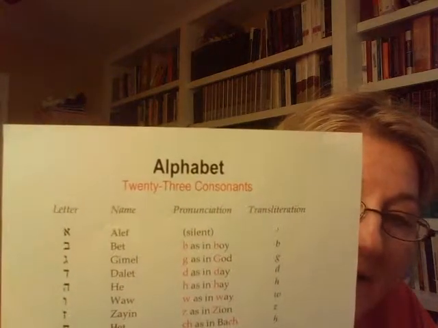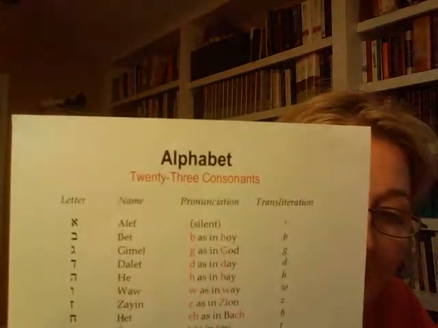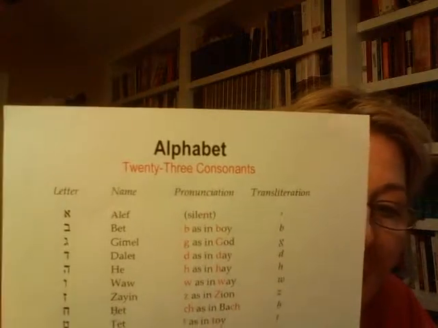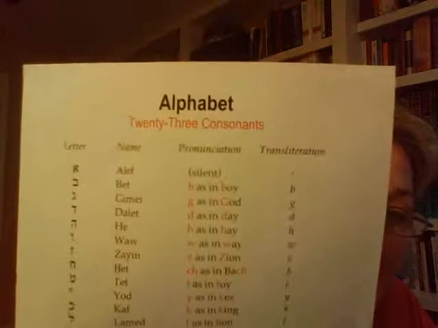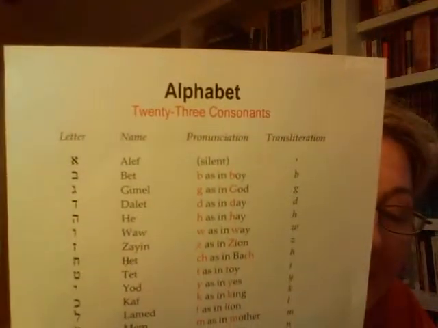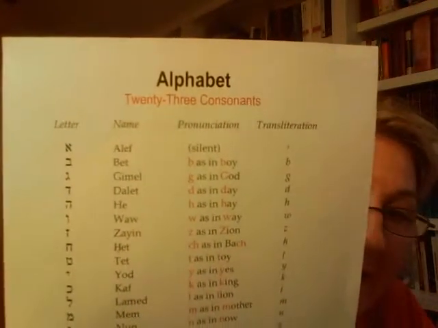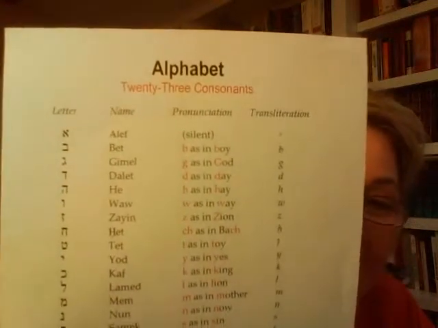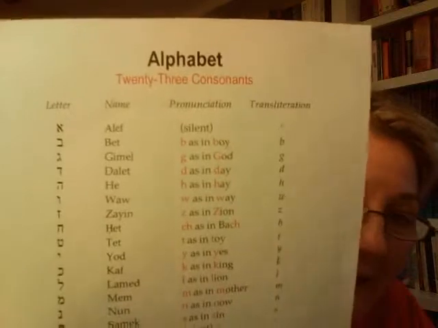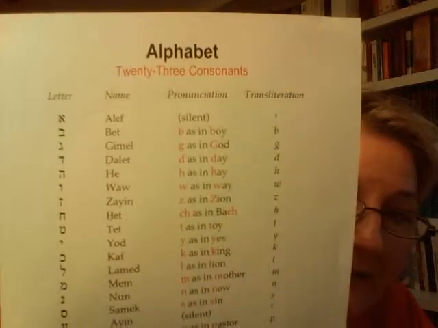Daleth, the D sound as in day. Hey, the H sound as in hay. The Wa has a W sound as in way. Zion has the Z sound as in Zion. The Het has the Ch as in Bach. It's the guttural, has that guttural sound. Tet has the T sound as in toy.